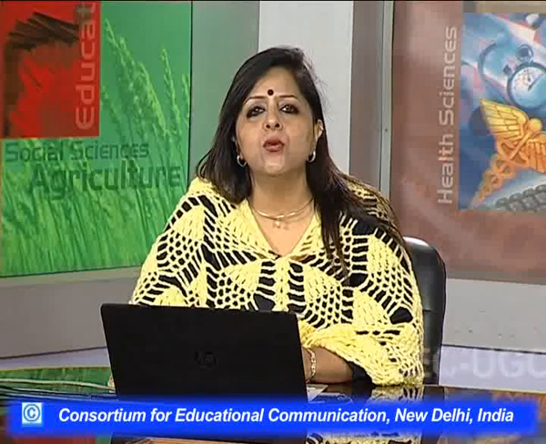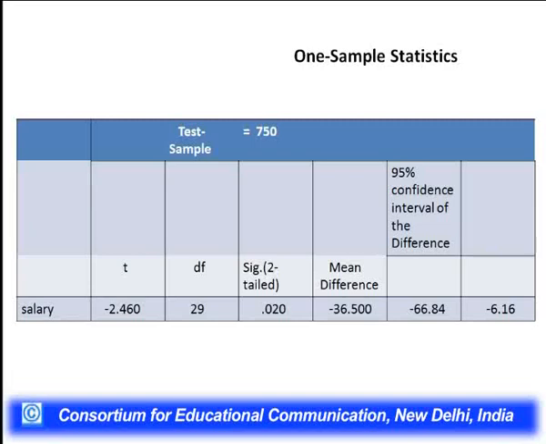It is very easy to come on to the results, but it is a little difficult to analyze the results. So a researcher's orientation is not only to calculate the results but also to analyze the results. Now, if you see the next window, the one sample test, as we see, the t is minus 2.46, degrees of freedom is 29, degrees of freedom is sample size minus 1.